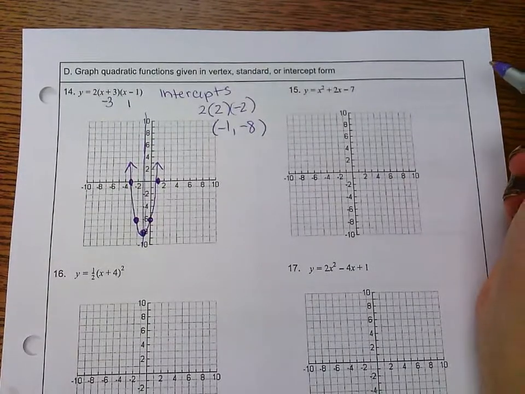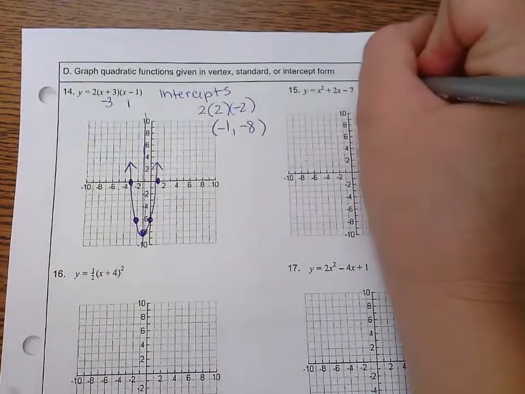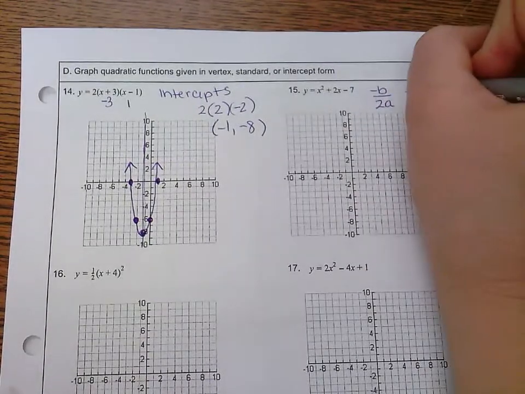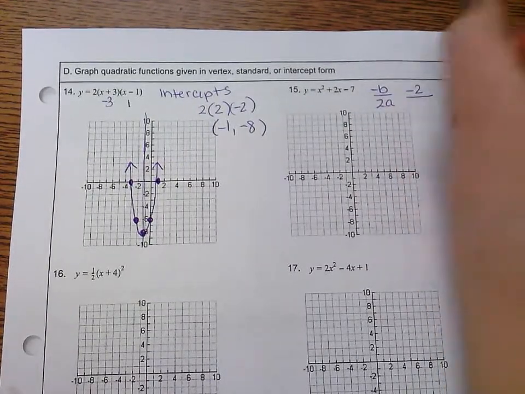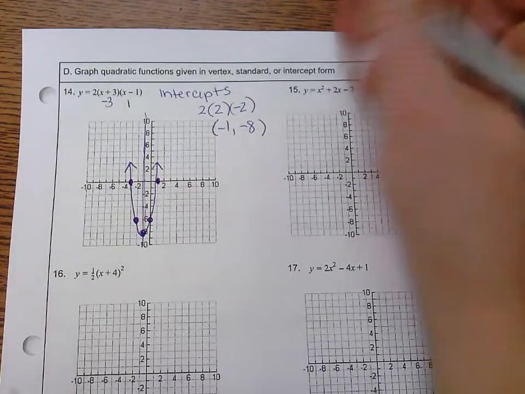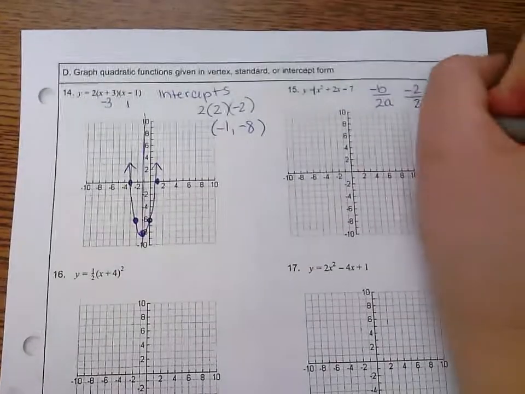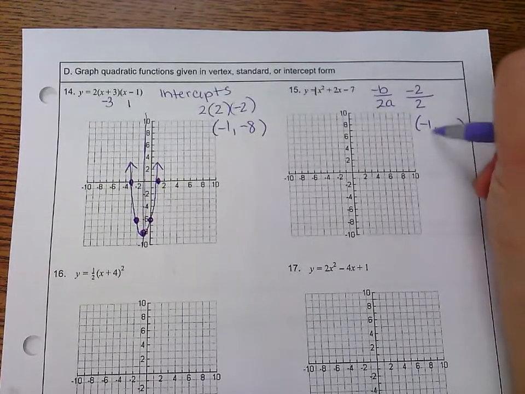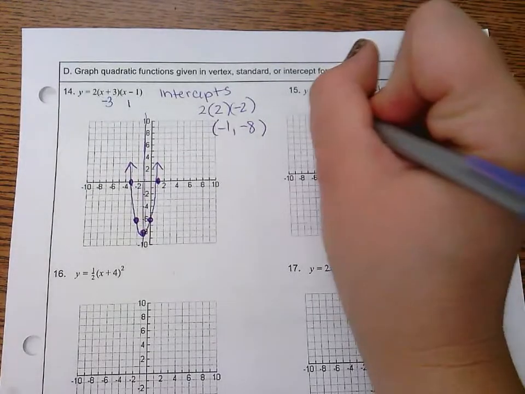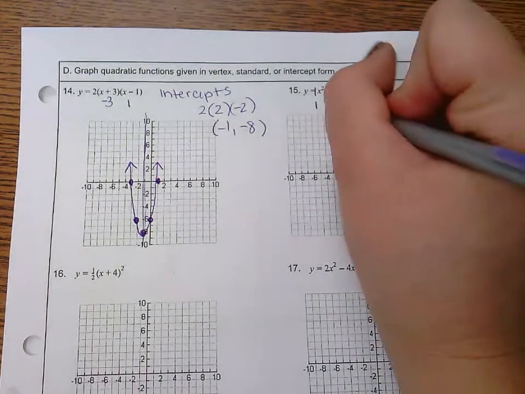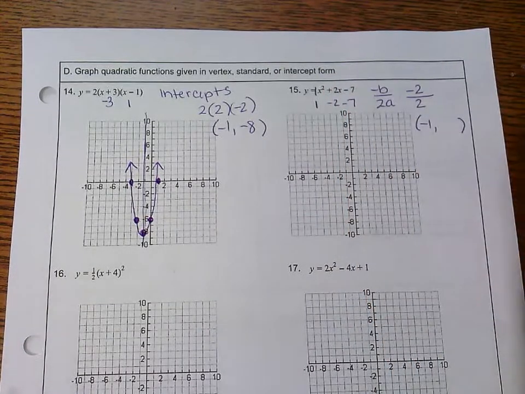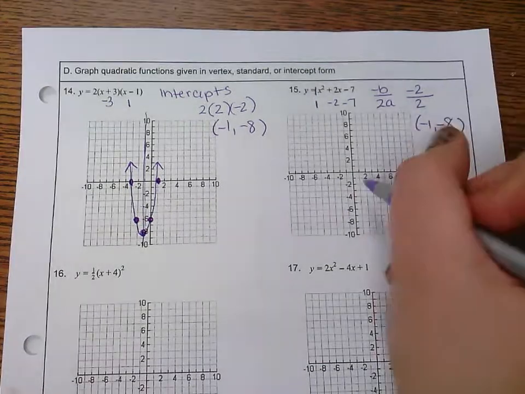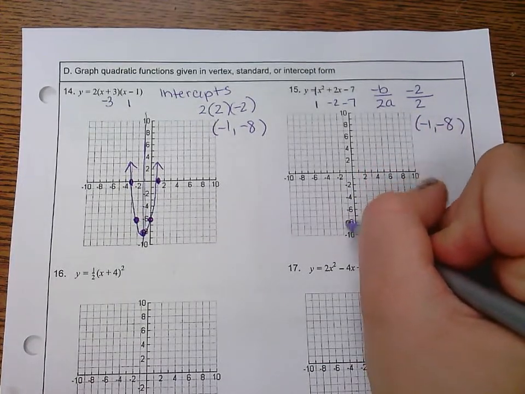Number 15 is in standard form. So we do -b divided by 2a to find our x-intercept. So -2 divided by 2, because 2 times 1 is 2. So our vertex is at -1 comma something. We plug the -1 into the original function, so we'd get +1 minus 2 minus 7. So that looks like -8. So I'm at -1, -8 for my vertex.